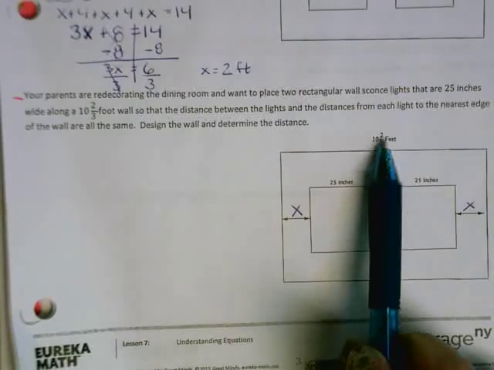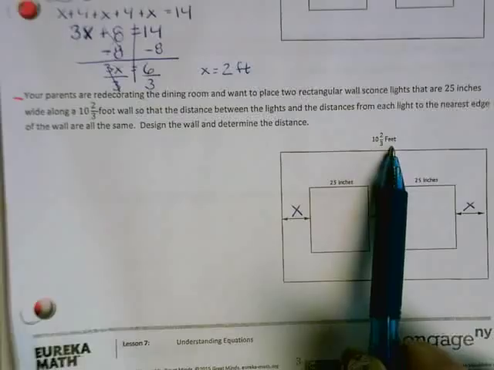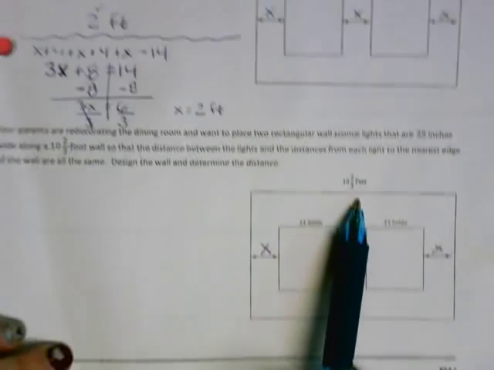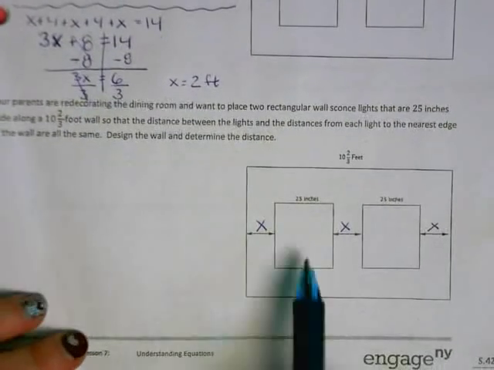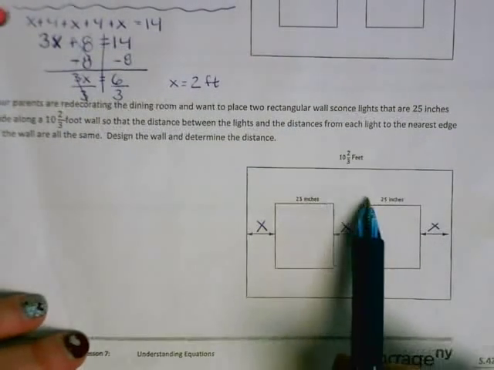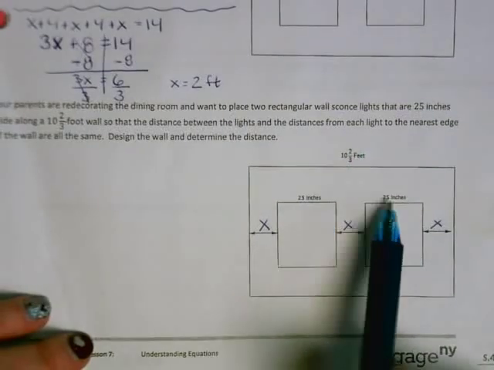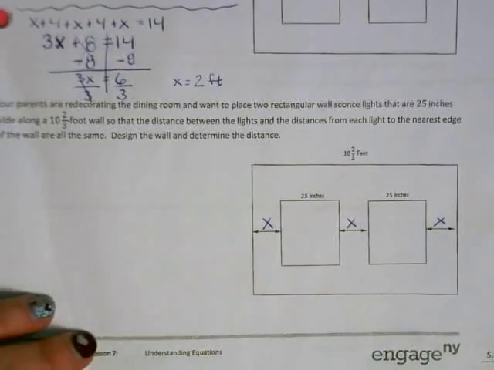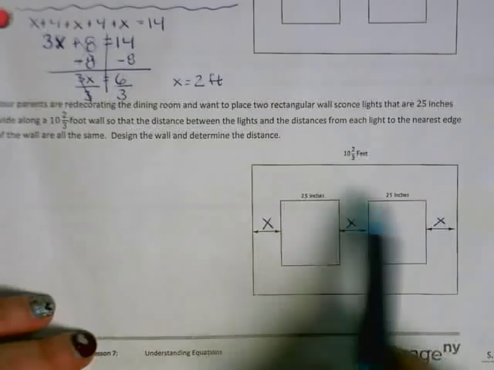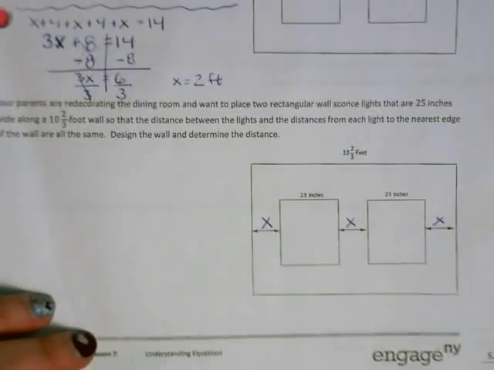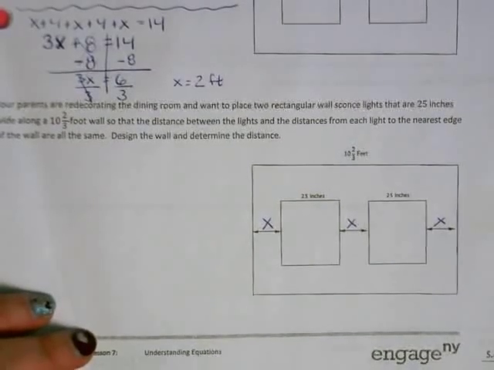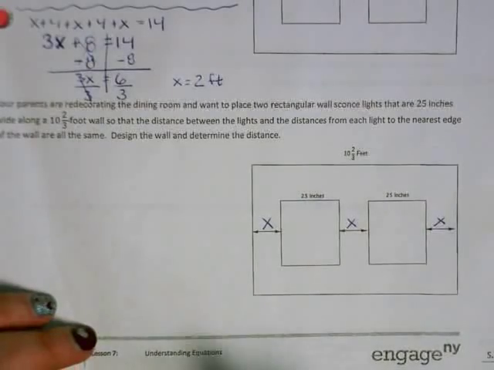It says it's 10 2/3 feet, which is probably more realistic than rooms being exactly 14 feet. There's probably going to be a fraction of a foot somewhere when you're really measuring. And then these posters, or I guess they're wall sconces in this one, these are in inches. So before we can go forward with this problem, we need to decide whether we're going to work in feet or whether we're going to work in inches. And let's try to write ourselves an equation for that.